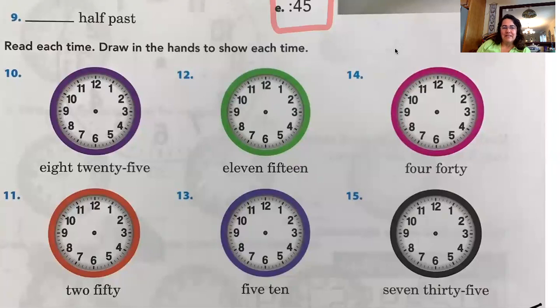Max. What was that? Yes. So the little hand should be pointing to the 8, or toward the 8, right? And then the minute hand, the long hand, should be pointing toward the 5. 8:25. Good job.